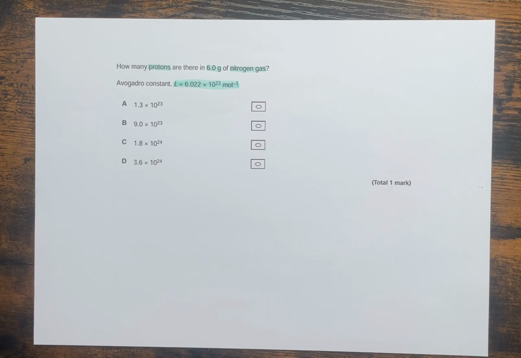And we're going to need to use the second way of working out moles, rearrange it to get number of particles, and then once we know the number of nitrogen molecules, we can then figure out the number of nitrogen atoms, and then if we know how many protons are in one atom, we can work out the total number of protons we will have in all of those atoms. So that's my plan for this question.